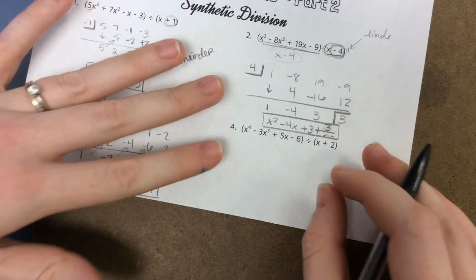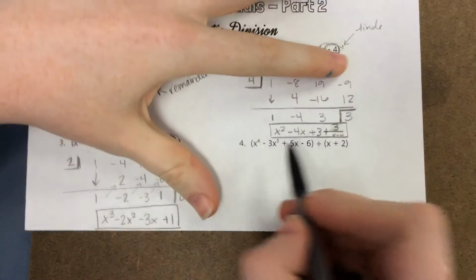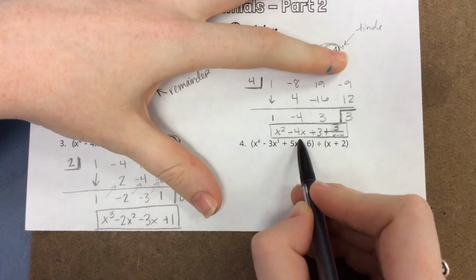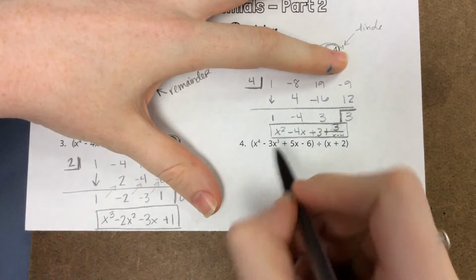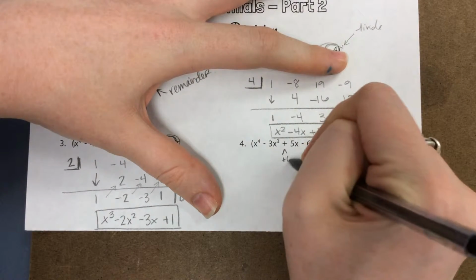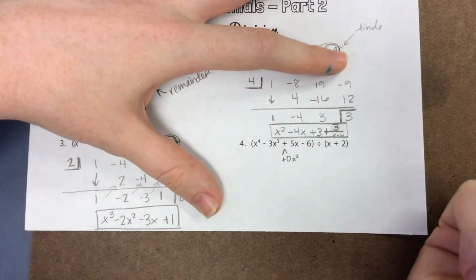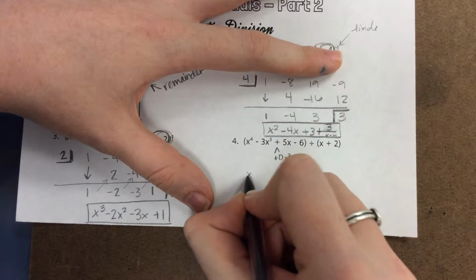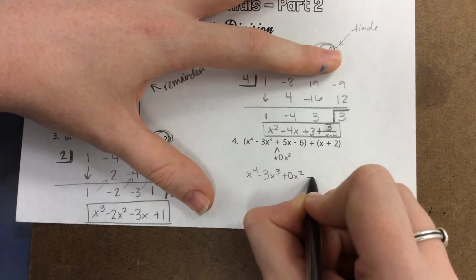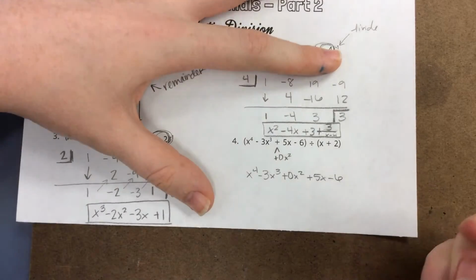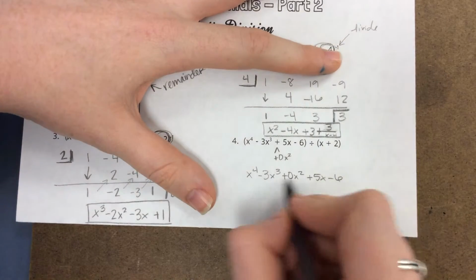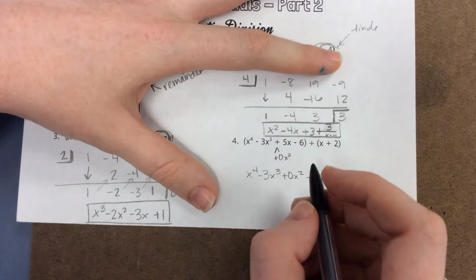Okay. This last one, when you check your degrees, I have x to the 4th, x to the 3rd. I'm missing an x squared. I have an x to the 1st, and I have a constant. So the next thing you want to do, if you're missing a degree, you want to fill in, you want to add plus 0x squared. Okay, so if I were to write this out again, I would get x to the 4th minus 3x cubed plus 0x squared plus 5x minus 6. The reason why you do that, this will serve as a placeholder when you do synthetic division. If you don't do that, you will get the wrong answer.